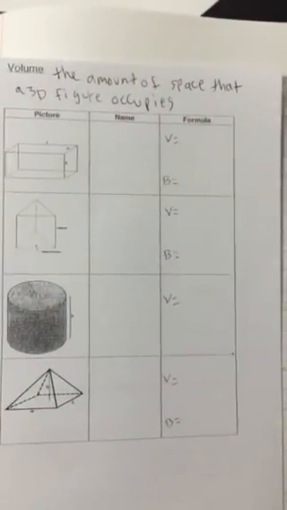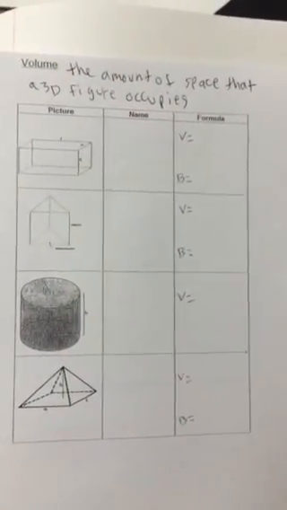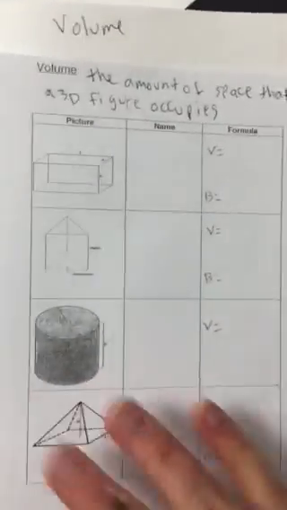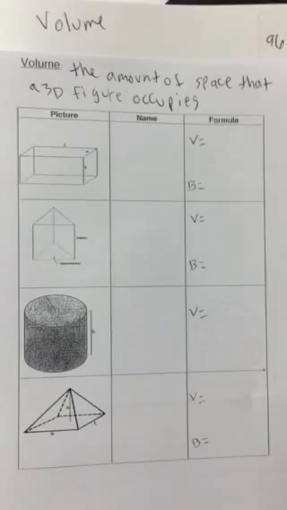Oh, and I forgot to mention, this is going to get added to your ISN. So this piece of paper here, you can attach to page 96. So at the top, I'll write volume. So the amount of space that a 3D figure occupies.